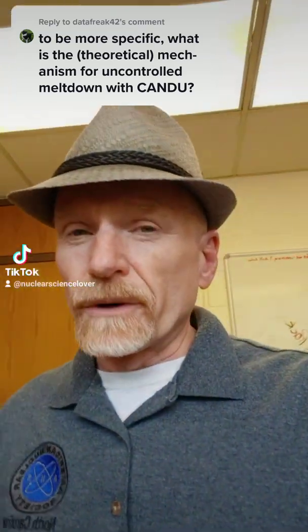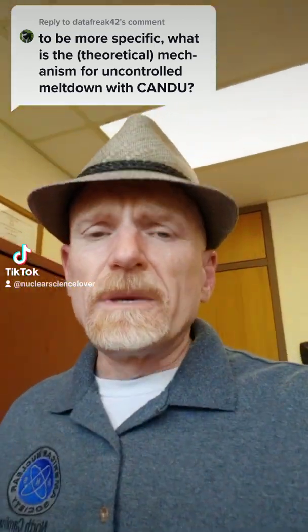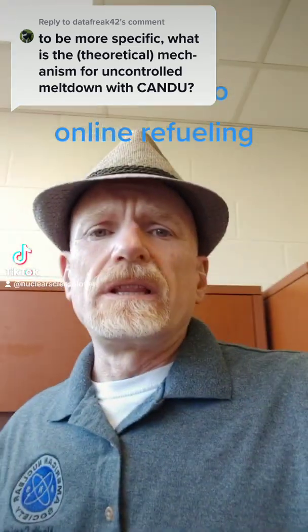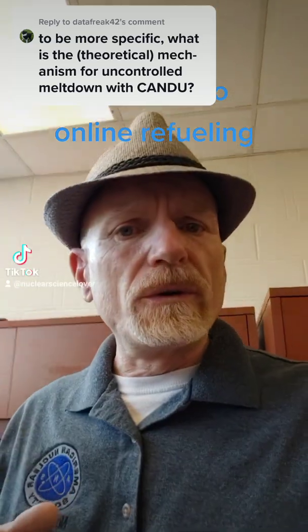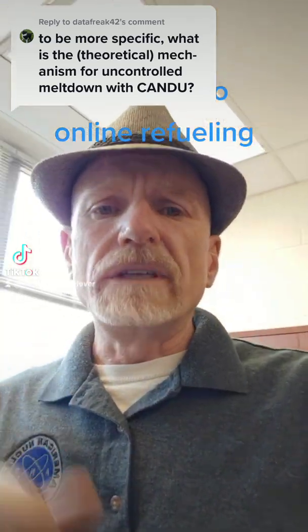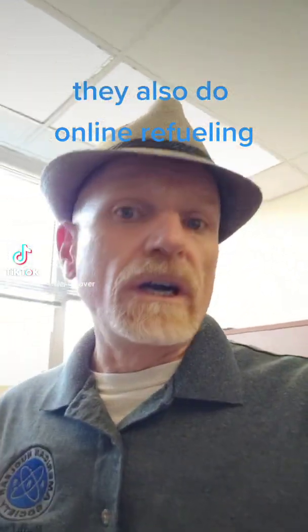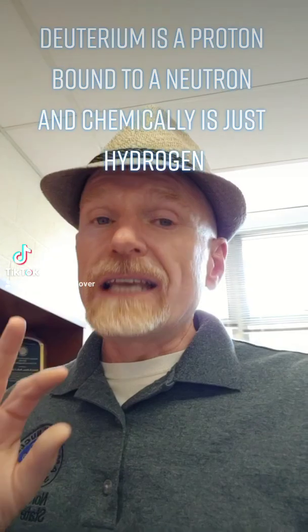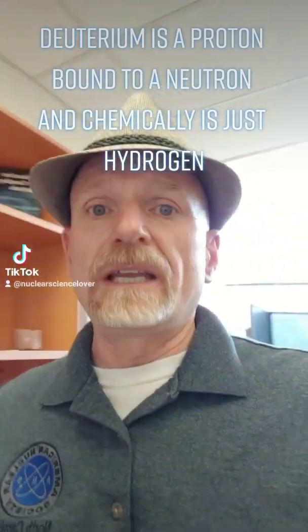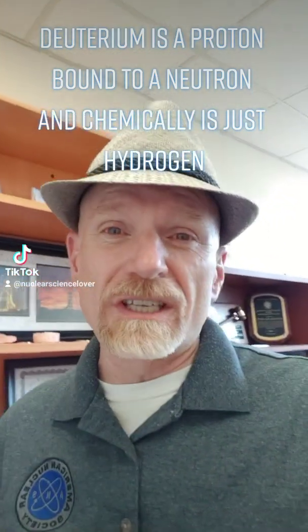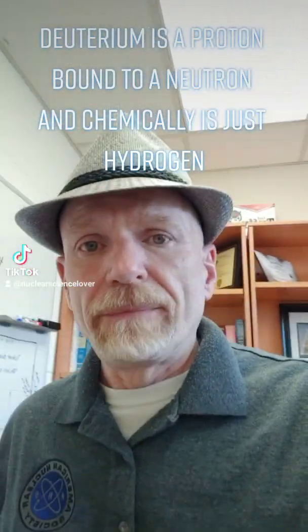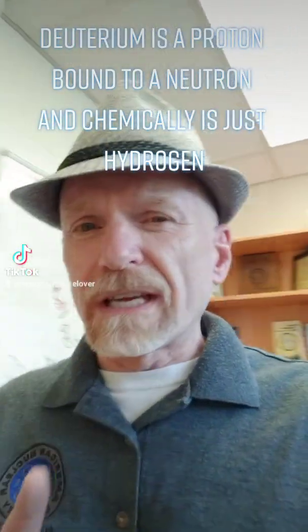It actually stands for Canada and deuterium, meaning that they use deuterated water for the moderator. That's largely the biggest difference, although they do have the design capability to run on natural uranium. It just is more economical to use enriched uranium. But all that aside, the actual meltdown mechanism in a CANDU reactor is really just the same as in any other commercial reactor that we have today. And it comes from basic physics.